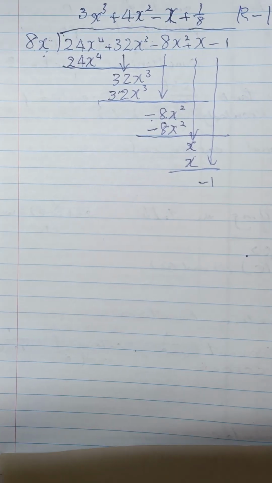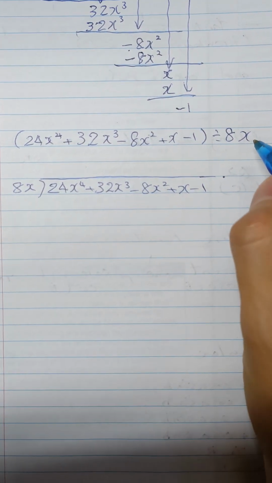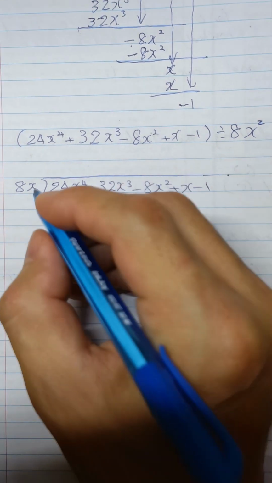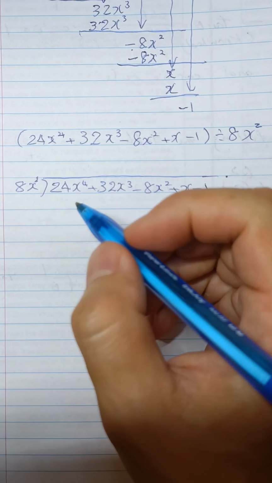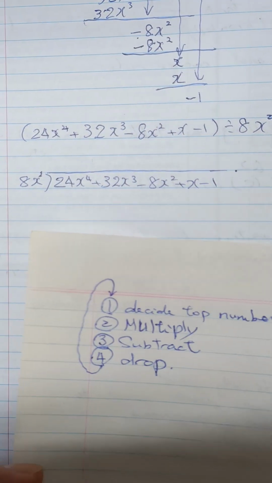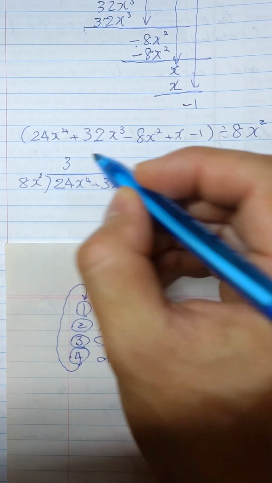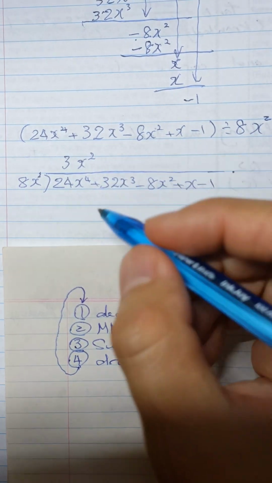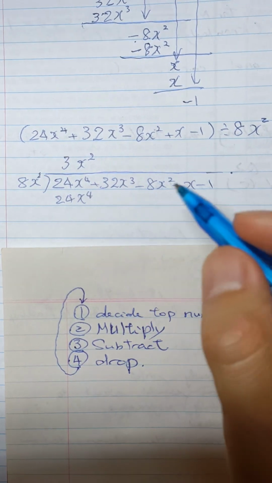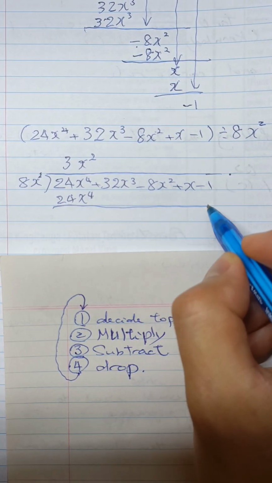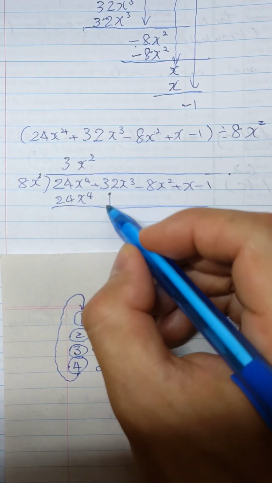Next question is this one. Right, so we are doing this one, but the difference is the power of 2 here, isn't it? Okay, so first, we are following the same structure. This side is the number on the top. This times 3x to the power of 2, this times this is 24x to the power of 4, isn't it? Then what do you do next? Subtract. Then cancel that and then drop.